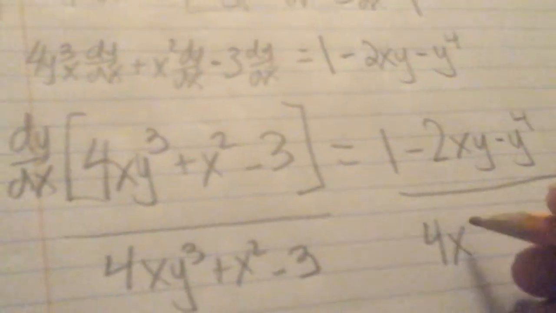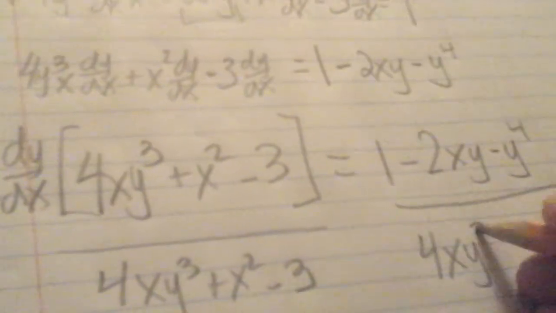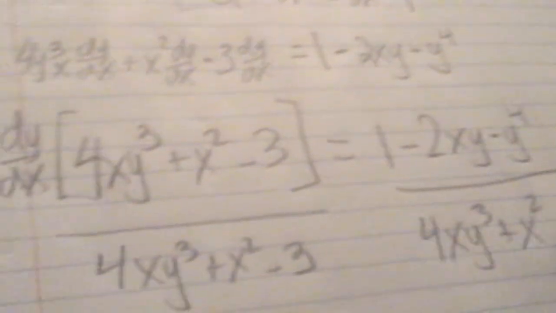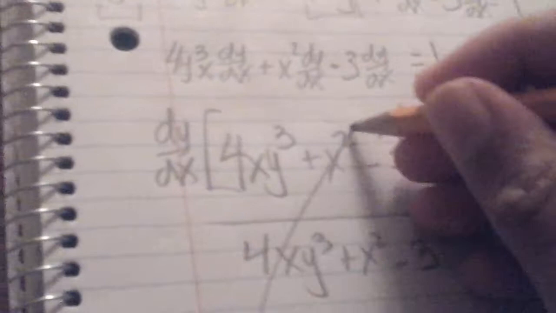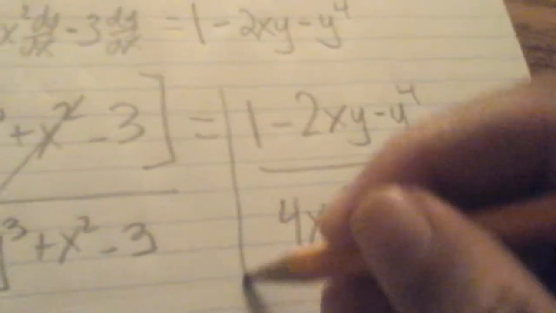And then finally, this is our final answer, 4x y cubed plus x squared minus 3. So those will cancel. This is our final answer. It's what we wanted. And then this is our final derivative.